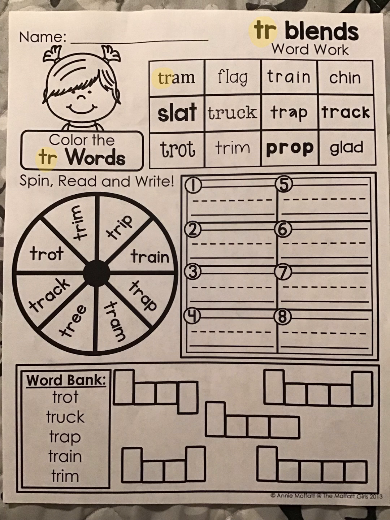Initial R blend. Next word, flag. Do you see a TR blend there? Nope. So I am going to leave it blank. Then we're on the word train. Do you see a TR initial R blend? Yes, we do. Please color just the blend. Next word is chin. There is no R blend, so we are not going to color chin.